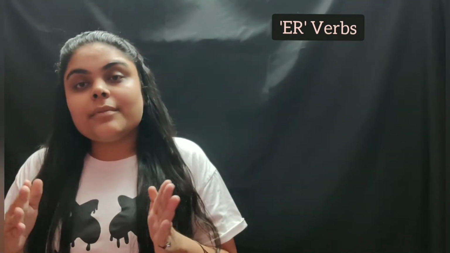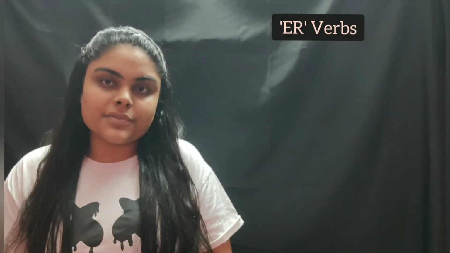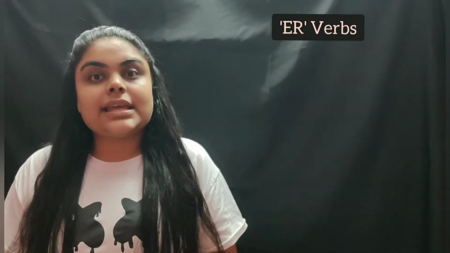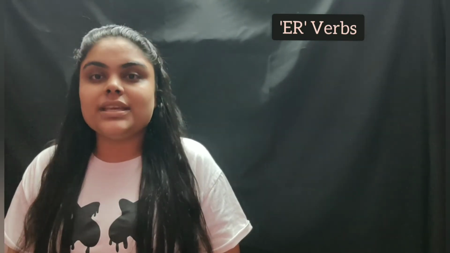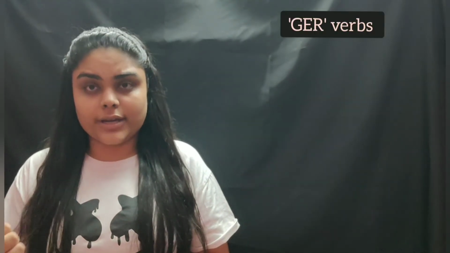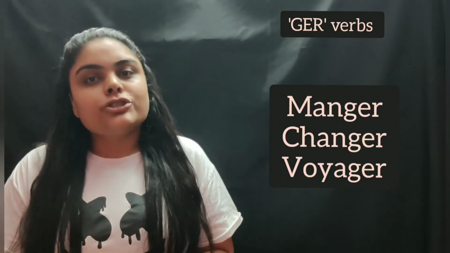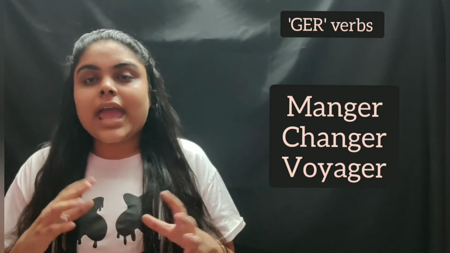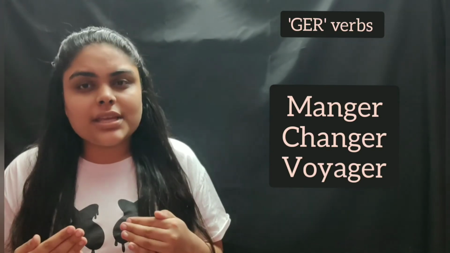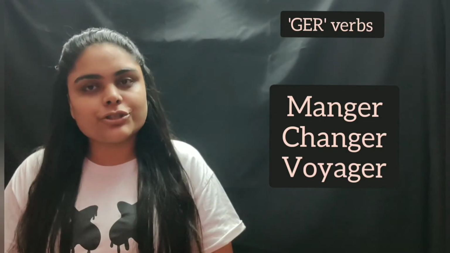Now let's shift to some irregular ER verbs. For example, let's take the verbs ending with GER, like manger, voyager, changer. Any verb ending with GER has a little change in the conjugation.